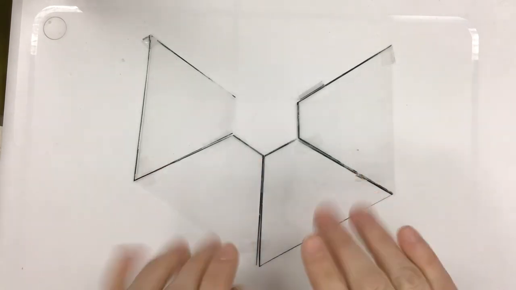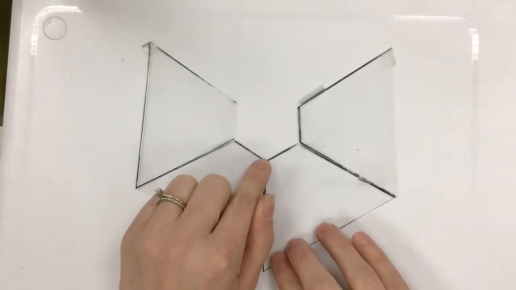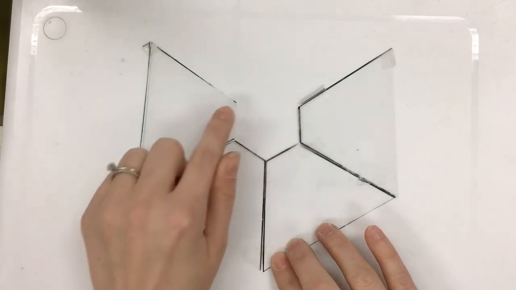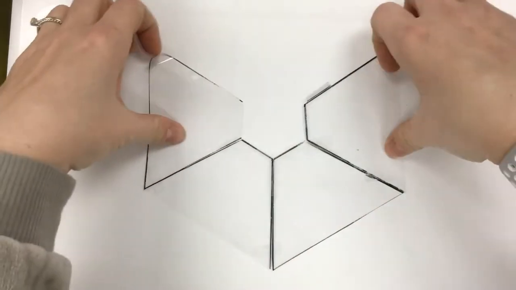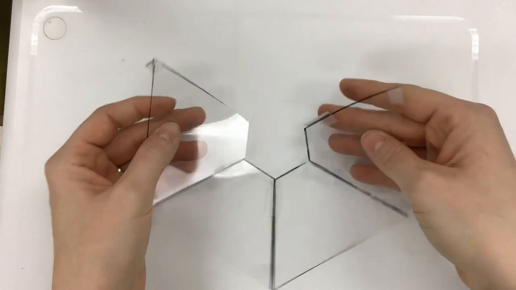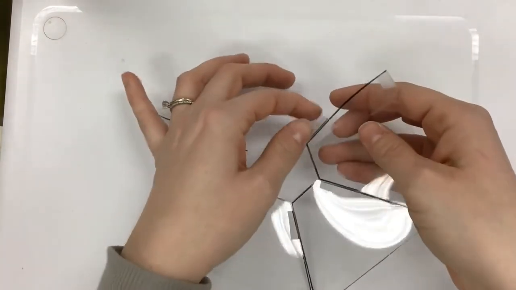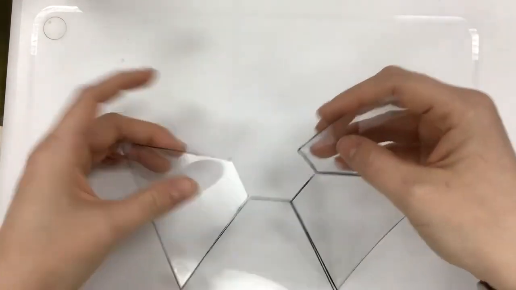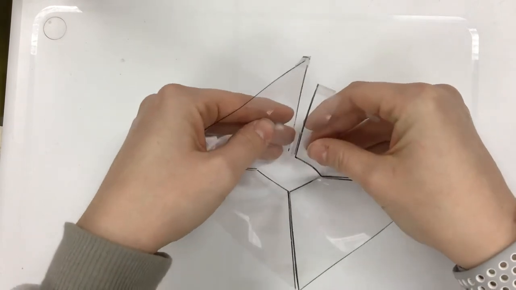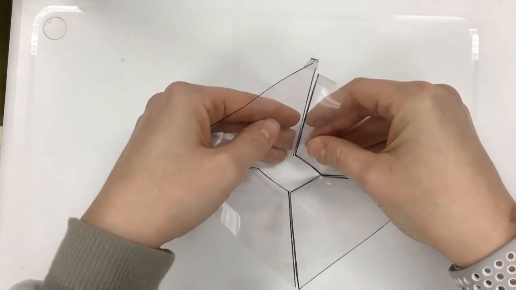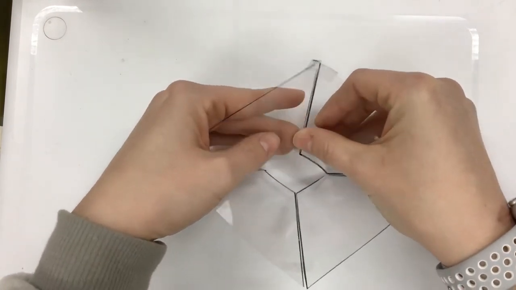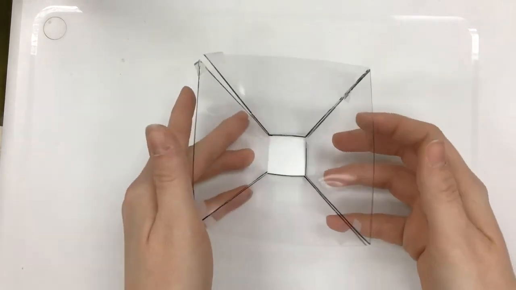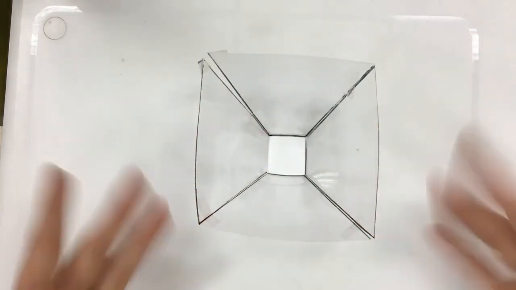Okay, the most important part of this is to make sure that these edges line up. Okay, once you have all 4 taped together like this, you're going to pick it up. I put tape on one piece like that, and then I bring it together and I let them meet, so that way I know that it'll stand. And you're going to have your projector just like that.